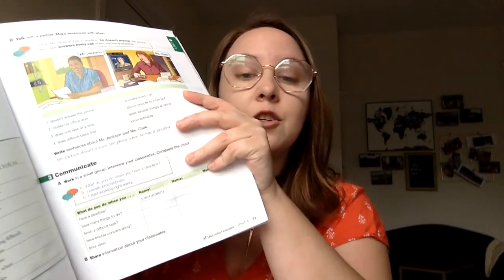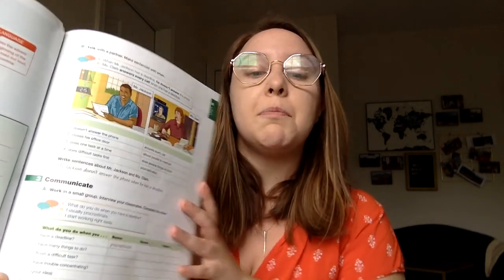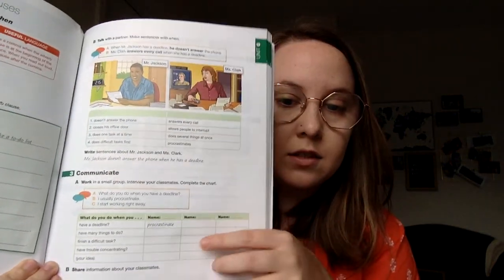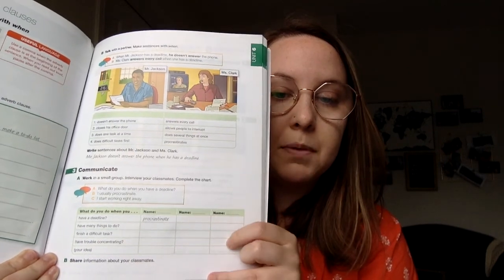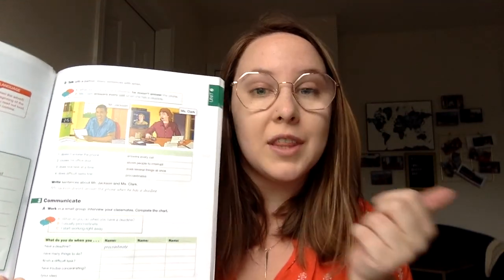Then after that, you interviewed 2 people. They could be friends, they could be family, it doesn't matter. But you told me what they did in those situations. So you answered for 2 other people. What do they do when they have a deadline? What do they do when they have a lot to do? And you wrote them in here.